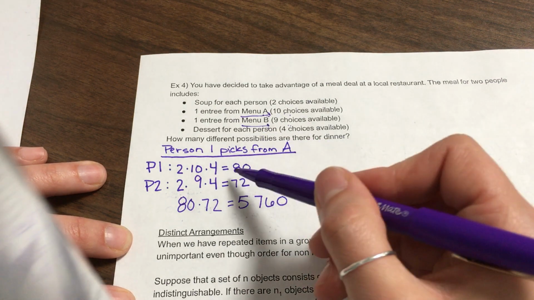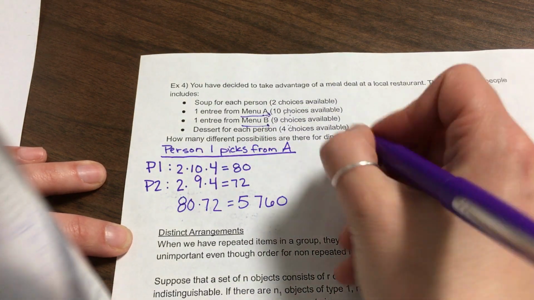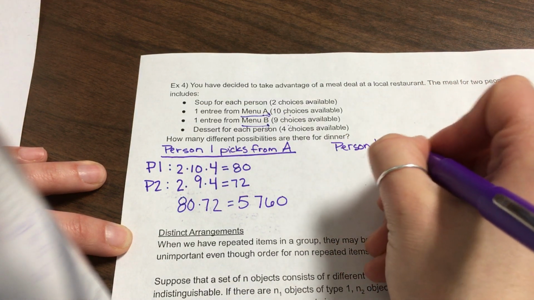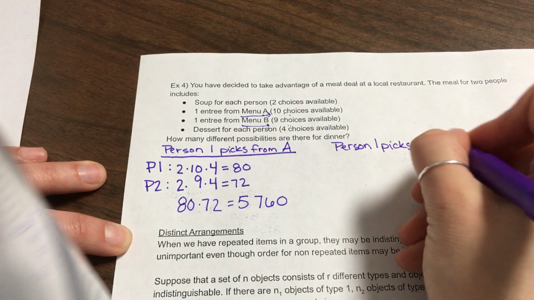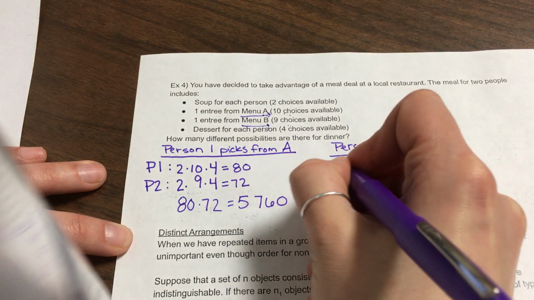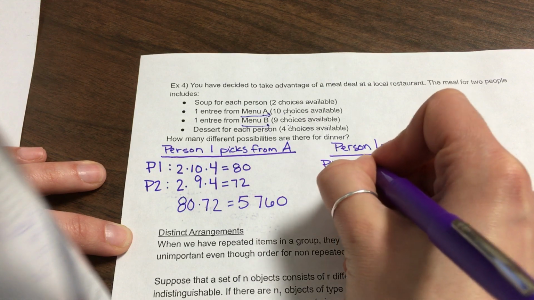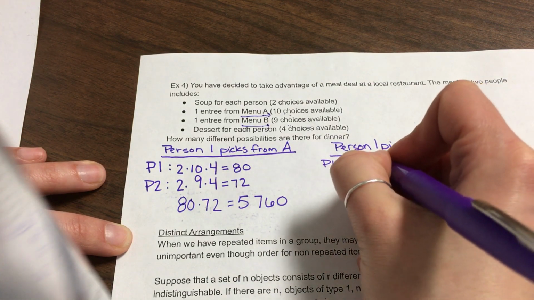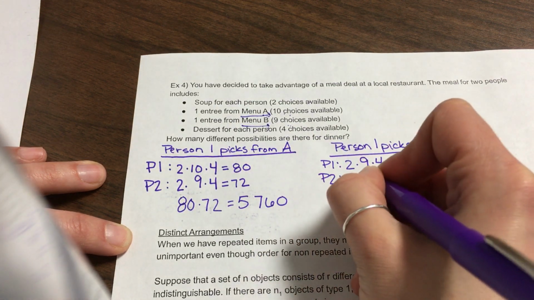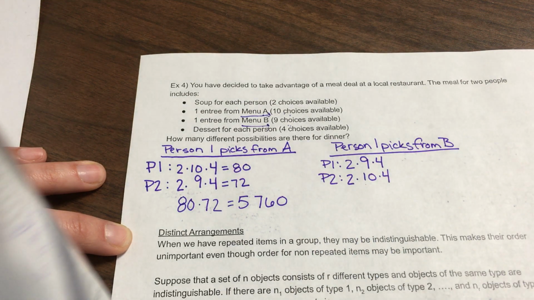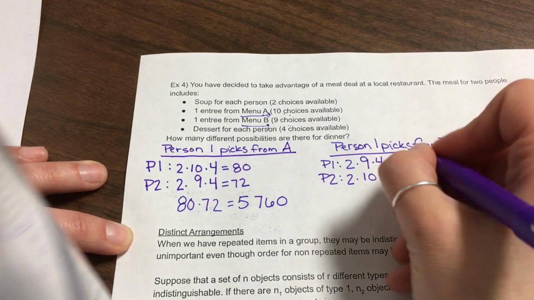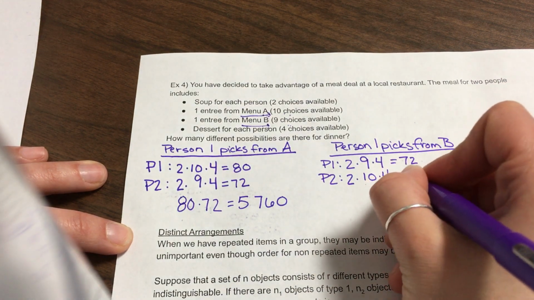Now, remember that this is only the case where person 1 chooses from menu A. The other option that we have is that person 1 picks from menu B. Our work is going to look similar, but we have to consider all of our options. So this time for person 1, they would still have 2 choices for soup, but now only 9 choices for their entree, still 4 choices for dessert. Person 2 will have 2 choices for soup, 10 choices for entree, and 4 choices for dessert. Notice that I've basically just swapped the work for person 1 and person 2 over here. So person 1 will have 72 options, person 2 will have 80 options.